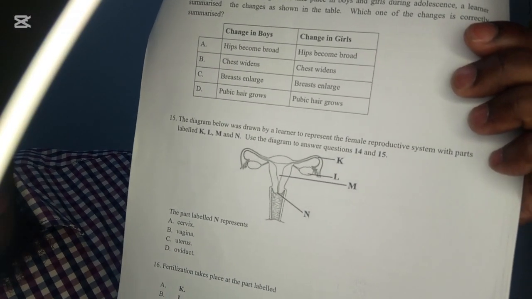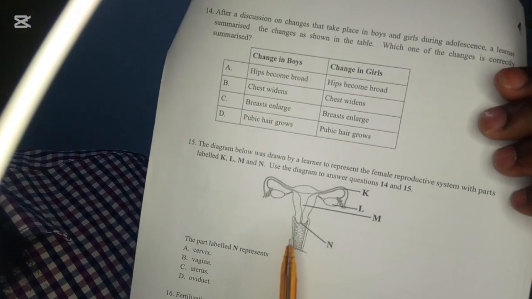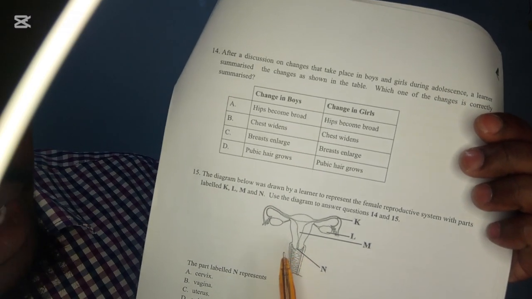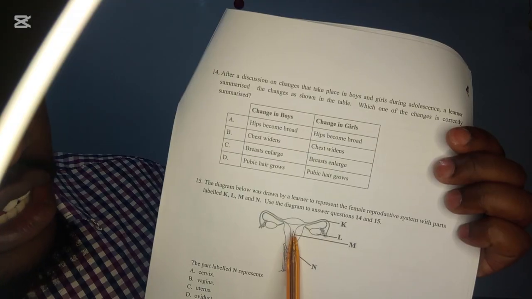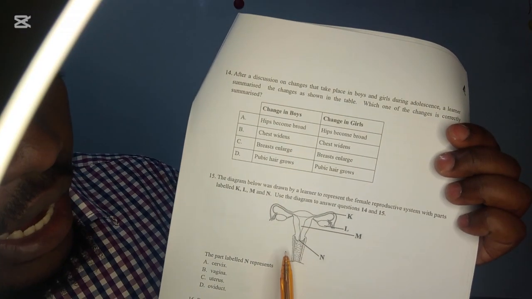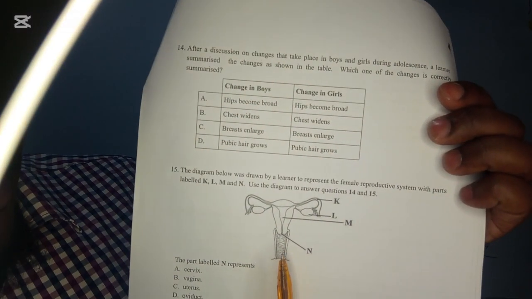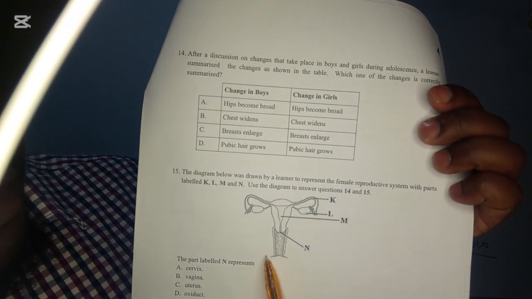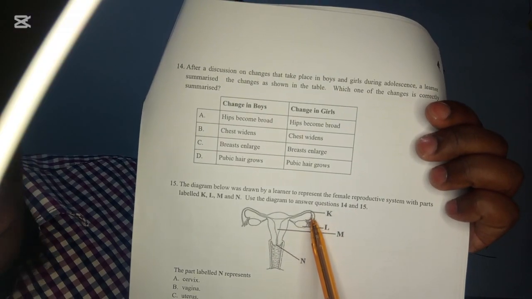What is N? N is the cervix. This part separates the vagina from the womb. You need to know that it closes during pregnancy to protect the baby from coming out. There is a ring there. Higher. Then this part is the vagina, and the outer part is the vulva. This M is the uterus or womb. These are ovaries. This is the oviduct.